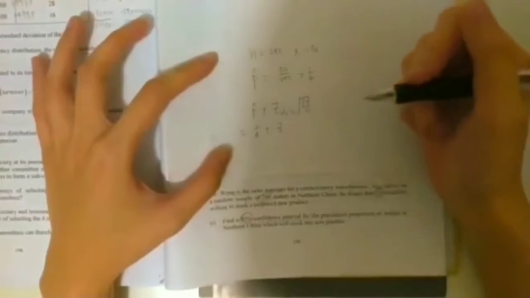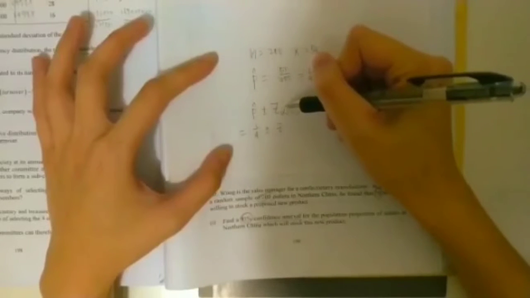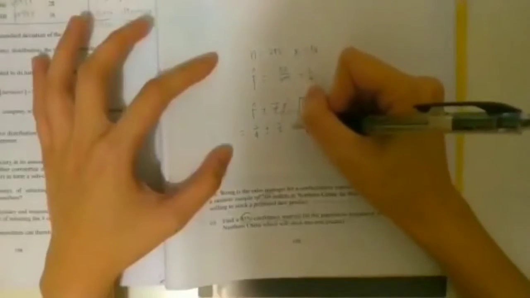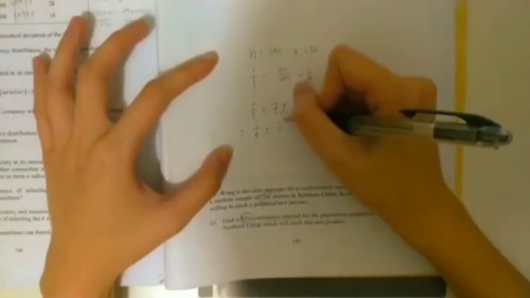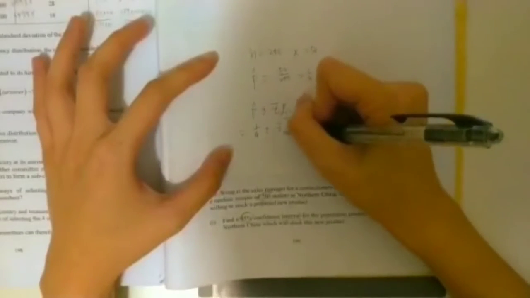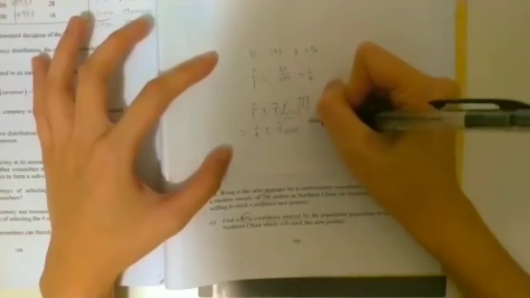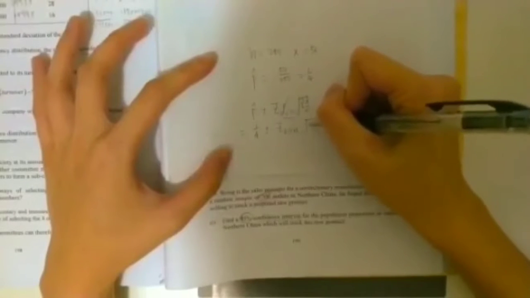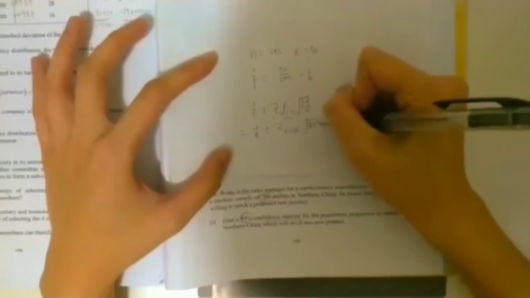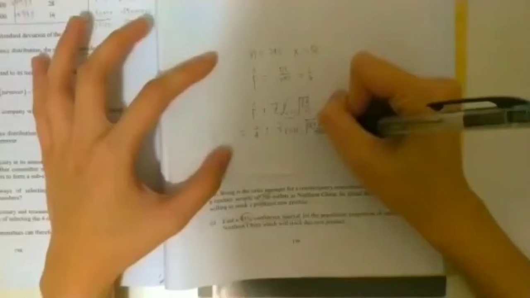For 95%, 1 minus 95% is alpha, so in this question alpha over 2 is 0.025, times 1/4 times 3/4 over n, which is 200.